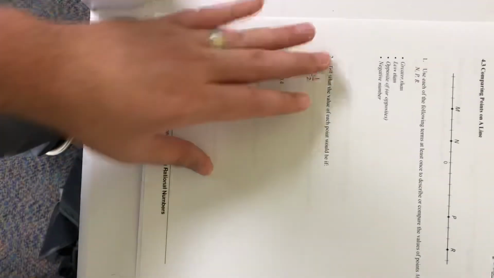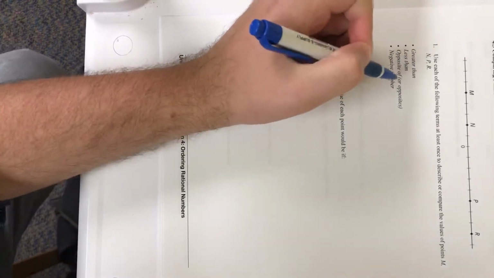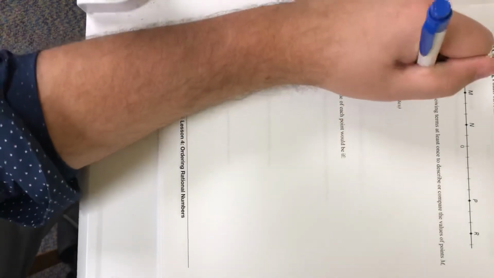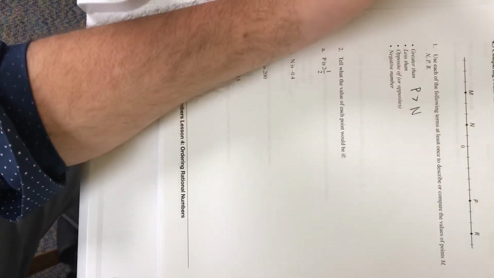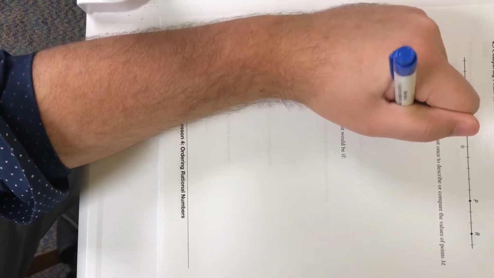So the last activity asks us to compare points on a number line. So comparing points on a number line, it says use each of the following terms at least once to describe or compare the values of points M, N, P, and R. So greater than. So I just need to use this number line to make a comparison. So P is greater than N.